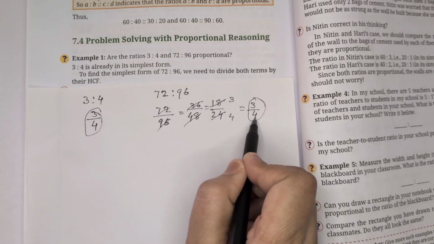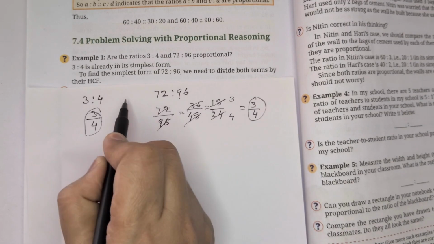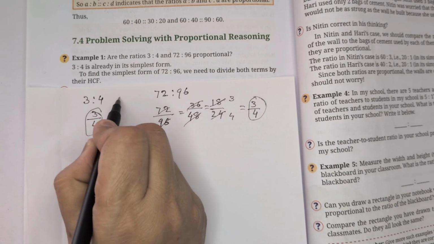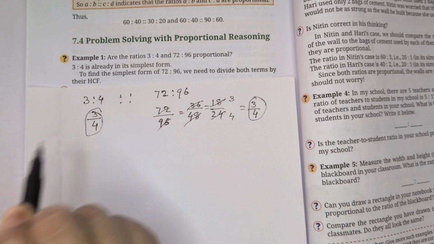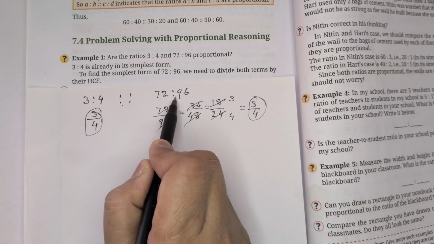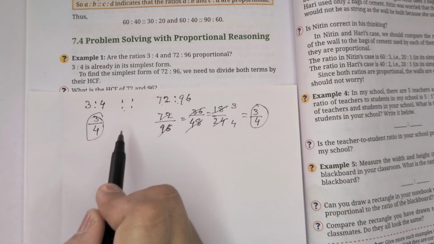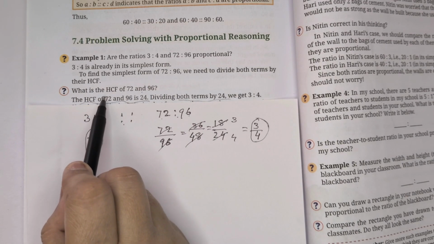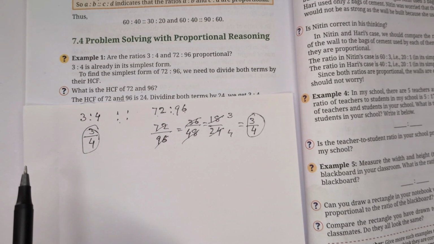Both the ratios are coming the same, which means we can write these are proportional. Proportional sign is this one. So 3:4 is proportional to 72:96. Here they are asking what is the HCF of 72 and 96.